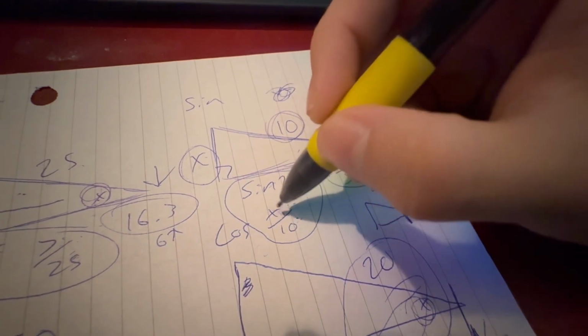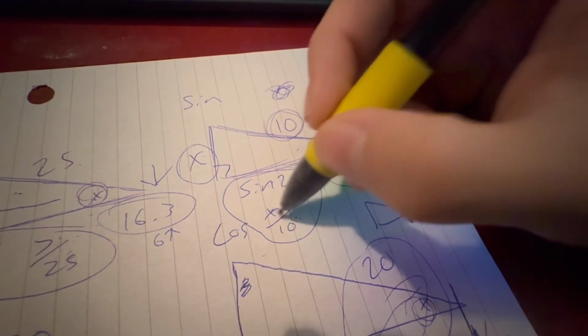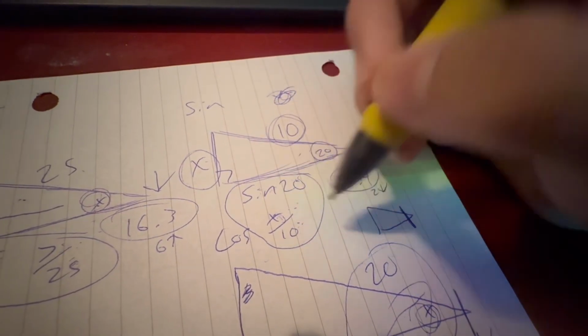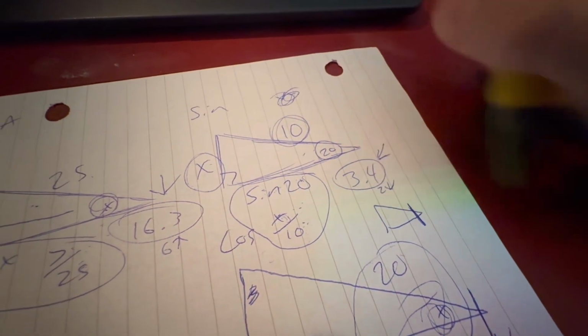Your x will never be the variable you multiply by, so the opposite of the x in this will be what you do. So this 10, you're going to multiply this sine of 20 by 10, which is going to give you 3.4, rounded to your nearest tenth.